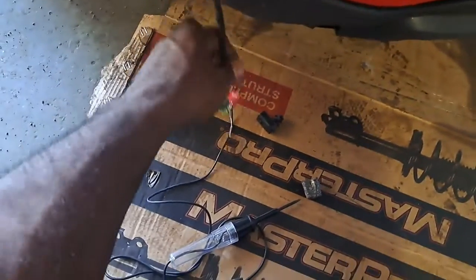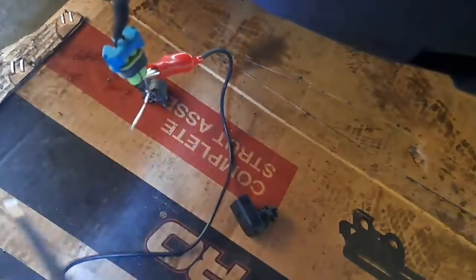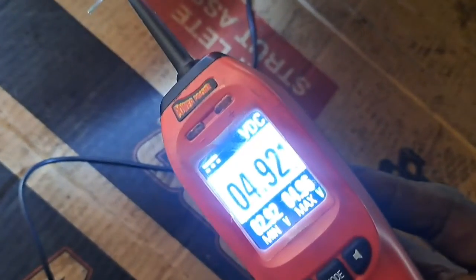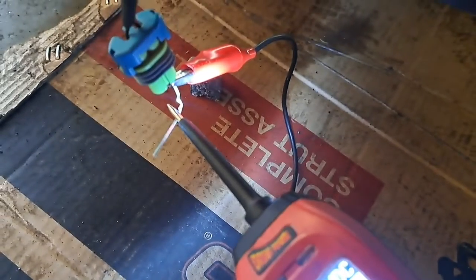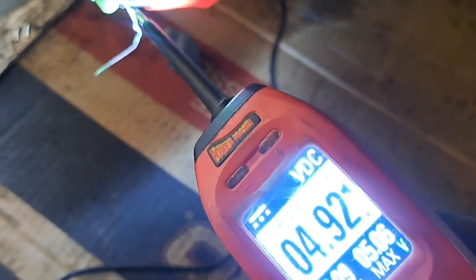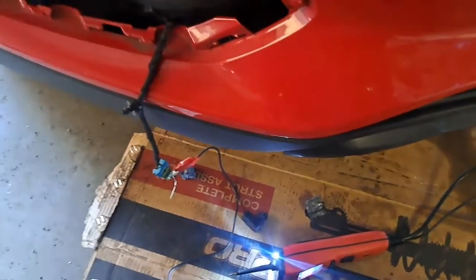But I do have 5 volts on one of these wires. Let me show you that. Get my power probe here. This is the star of the show today. Pierce one. Yep. This wire, where the alligator clamp is, has 5 volts. The other one doesn't have anything. So we need to find out where this issue is.